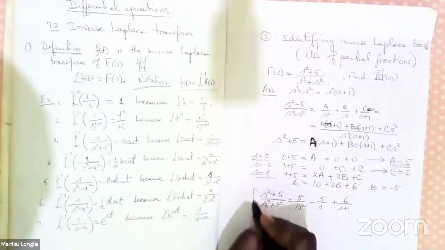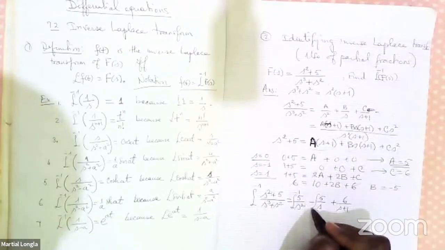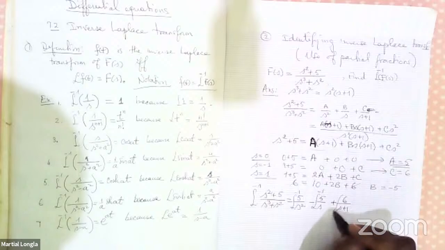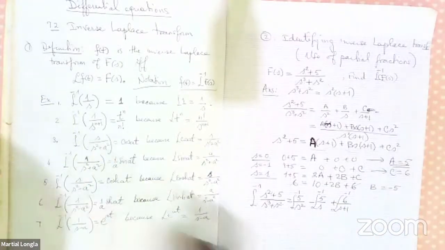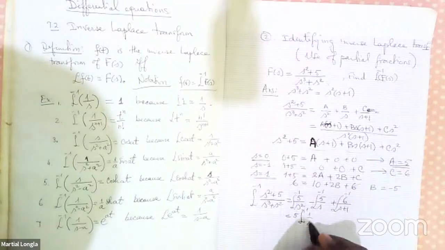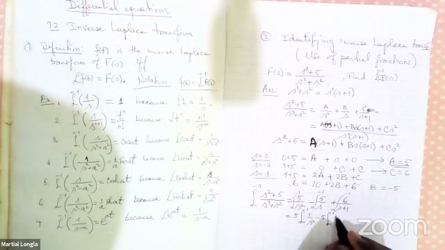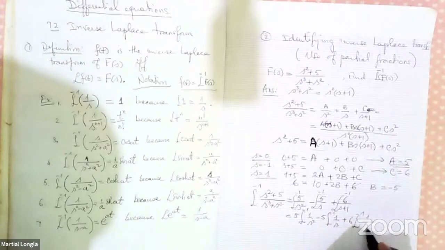Therefore, if you want to get the inverse Laplace transform, you just write inverse Laplace transform here. It's going to be inverse Laplace transform of this minus inverse Laplace transform of that plus inverse Laplace transform of this. See? That's how it's done. And now you're going to say this, you get that 5 out: 5 times inverse Laplace transform of 1 over S squared minus 5 inverse Laplace transform of 1 over S plus 6 inverse Laplace transform of 1 over S plus 1.